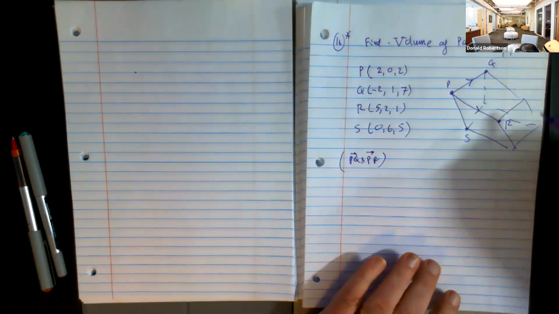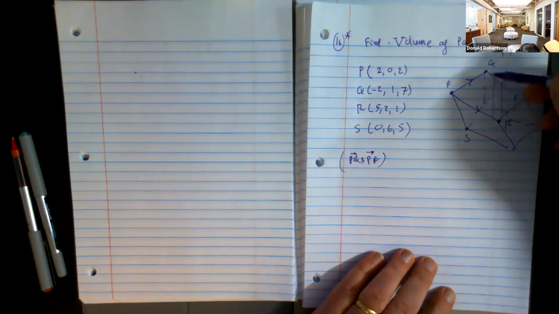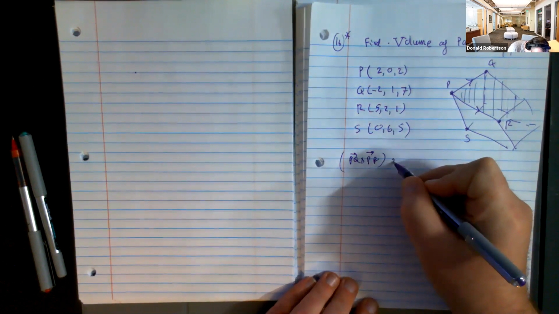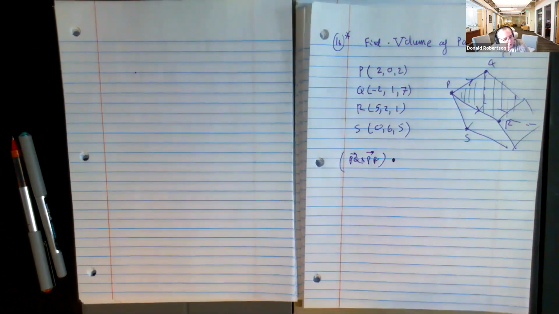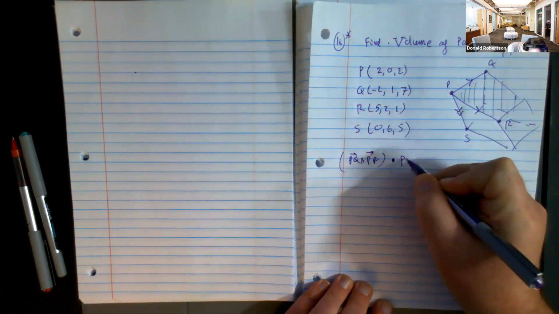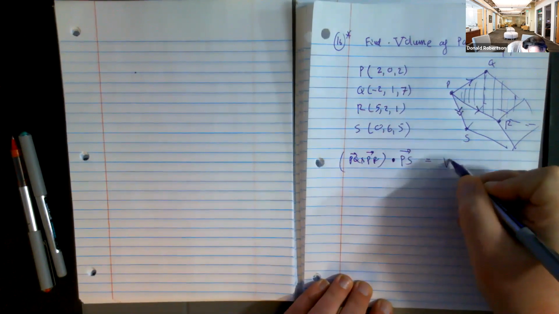So essentially I'm focusing on this parallelogram. And then I do a dot product with what other vector? PS. And that's the guy that's going to get you the volume.